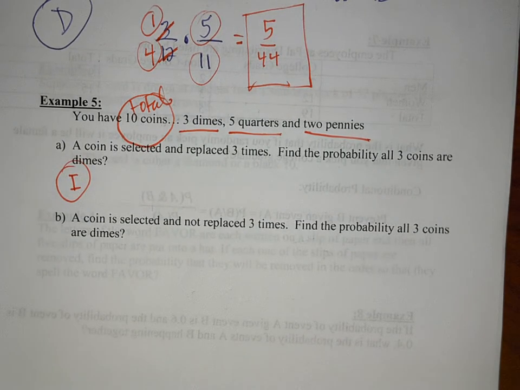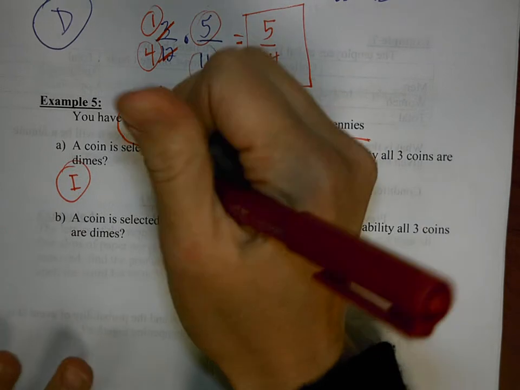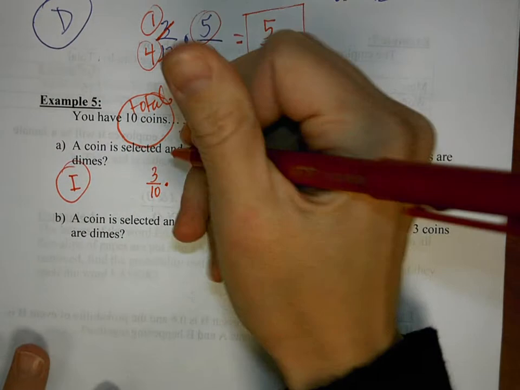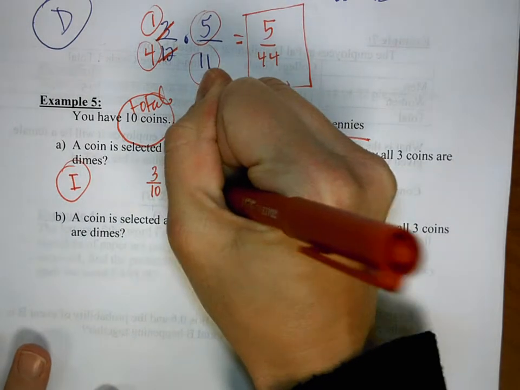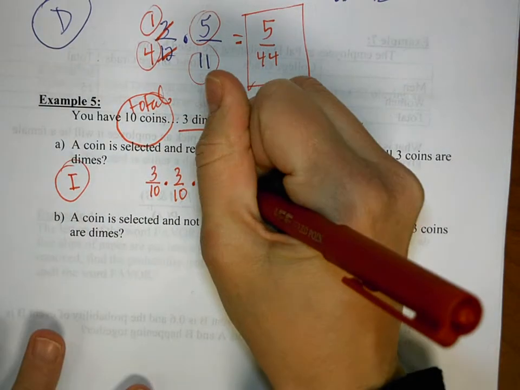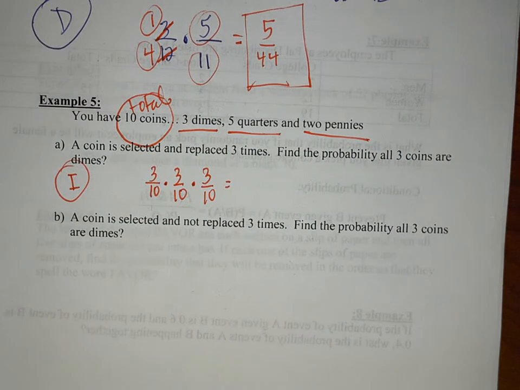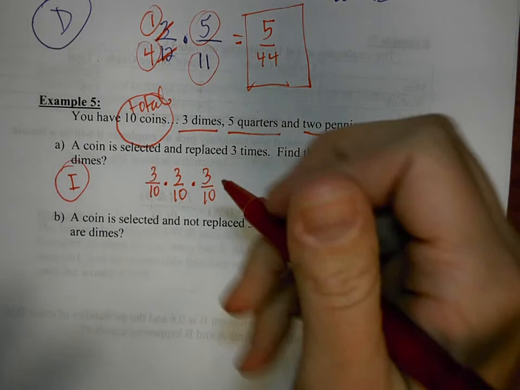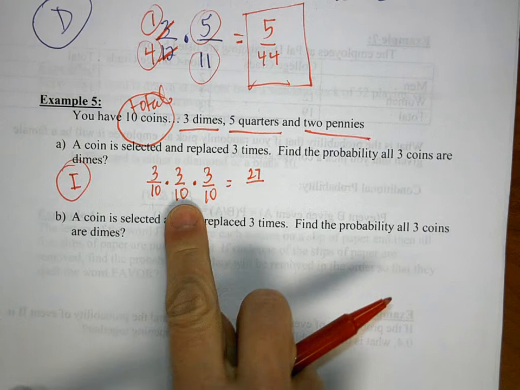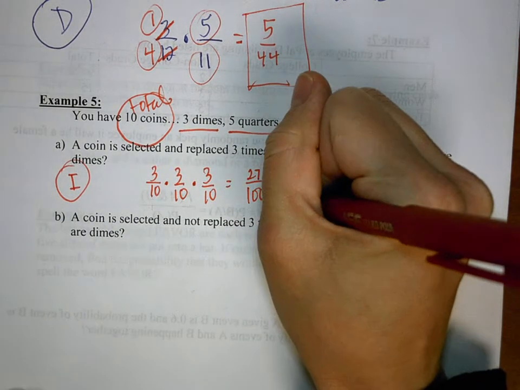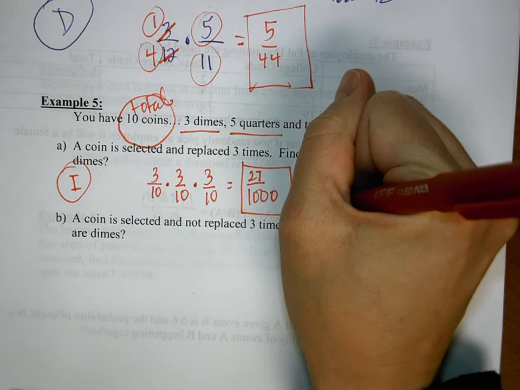So what am I going to write? There's 3 dimes out of 10. I take a dime out, I replace it. Times 3 over 10. Take it out, replace it. Times 3 over 10. Very good. Can anything cross-cancel and reduce on this problem? No. So you always multiply tops with tops, bottoms with bottoms. 3 times 3 is 9, and 9 times 3 is 27. 10 times 10 is 100, and 100 times 10 is 1,000. And it would not reduce, so that is my final answer.